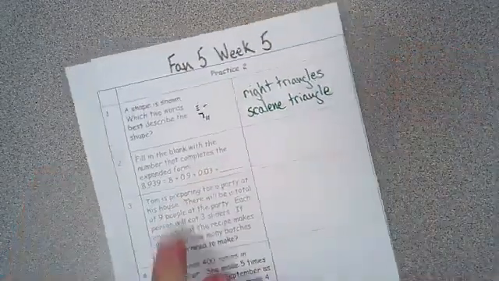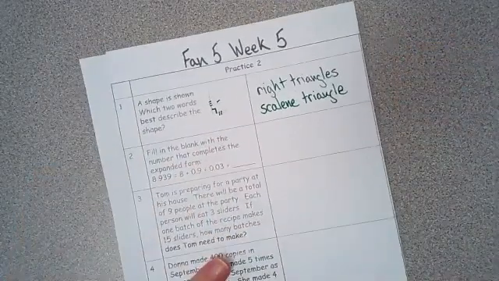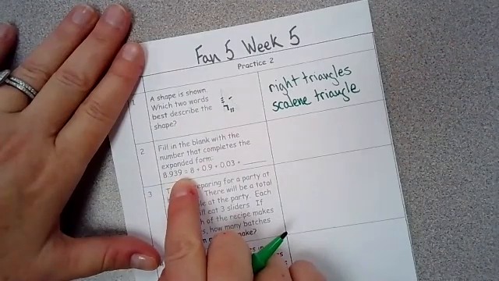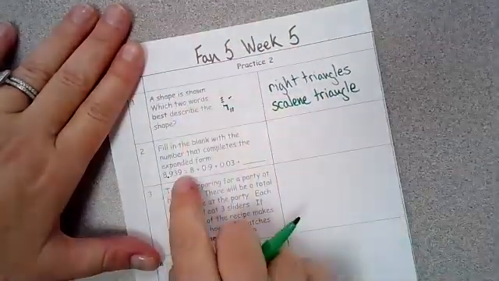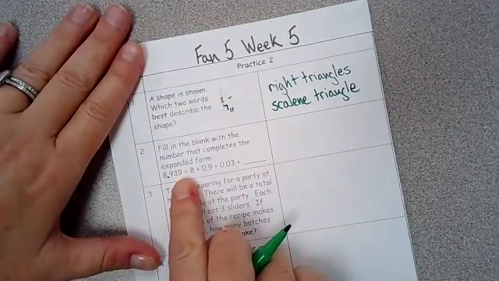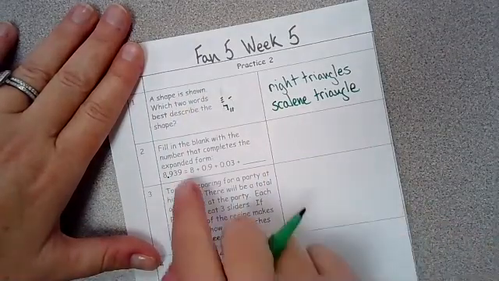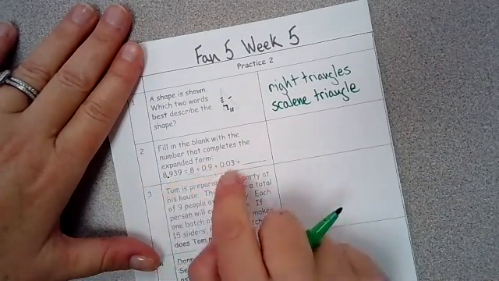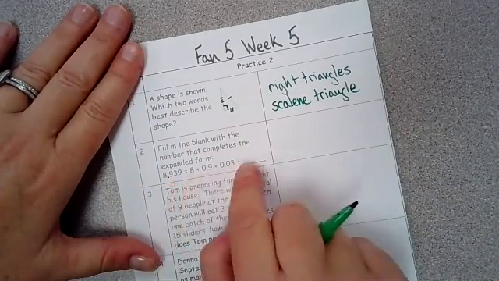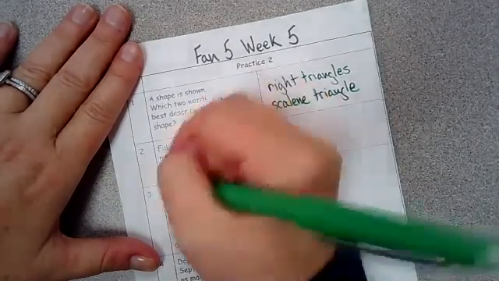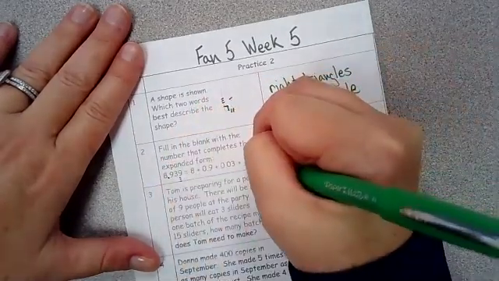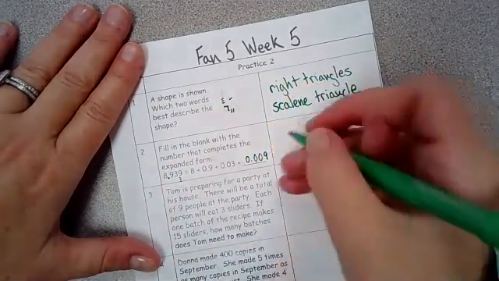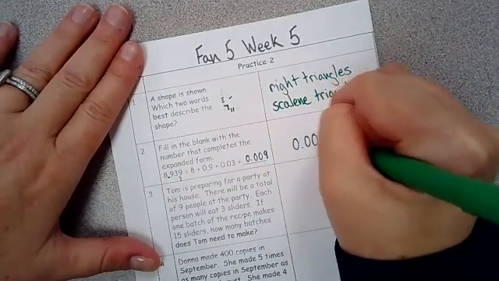Now we're going to fill in the blank with a number that completes the expanded form. So this is 8 and 939 thousandths. I like to pronounce the THS very clearly so kids understand. So it's 8 in the ones place, a 9 in the tens place, a 3 in the hundreds place, and then we are going to put a 9 in the thousandths place. So you're going to write 9 thousandths, and that completes the number.